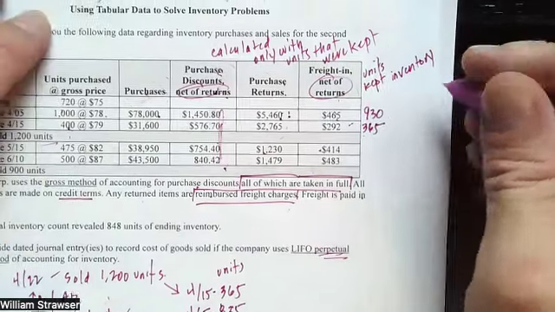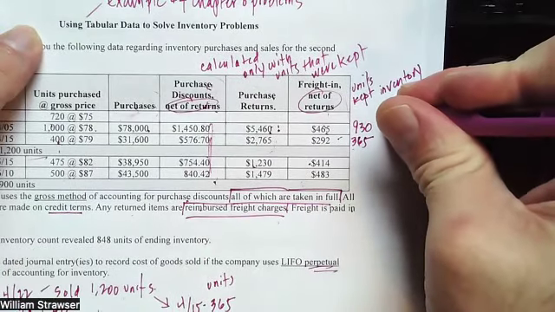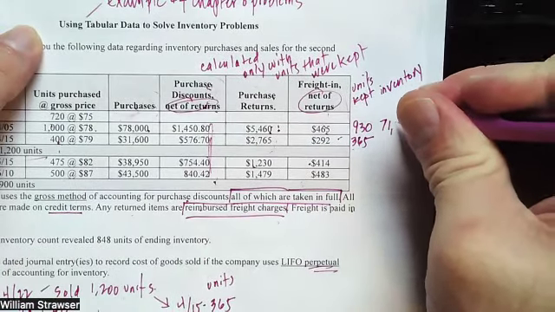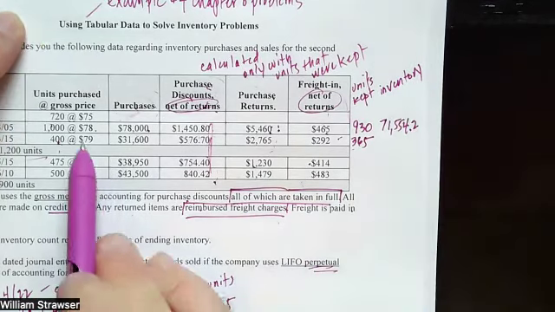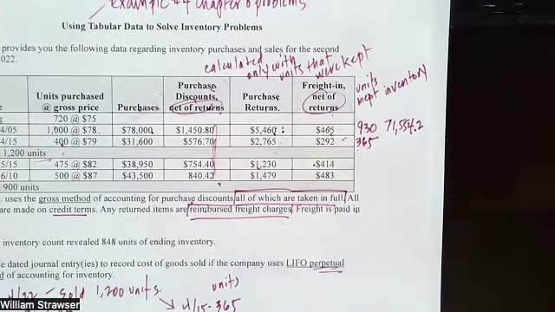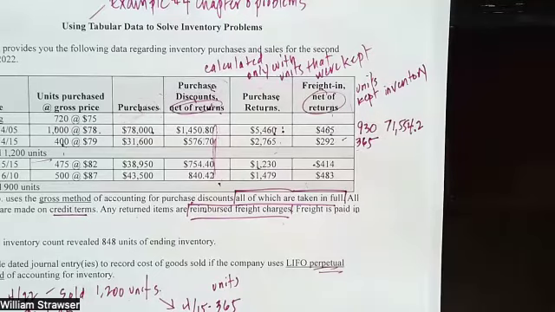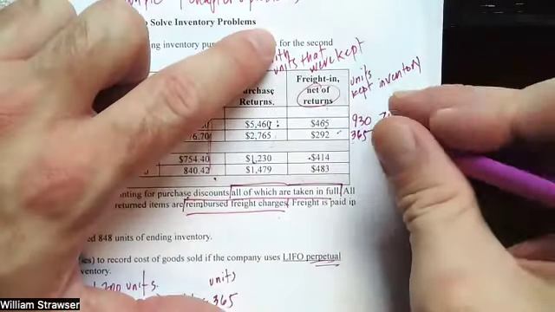So the total of this inventory layer is 71,554.20. And then I'm going to do it to that purchase layer as well. 31,600 minus 576.70 minus 2,765 plus 292. 28,550 and 30 cents.